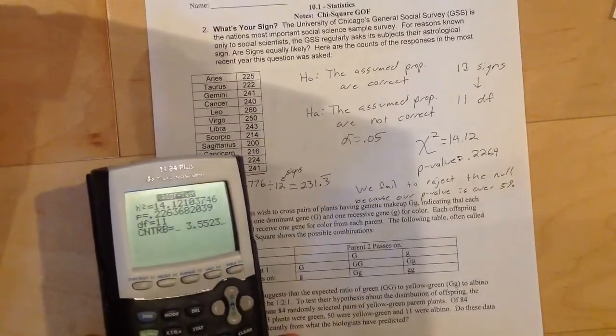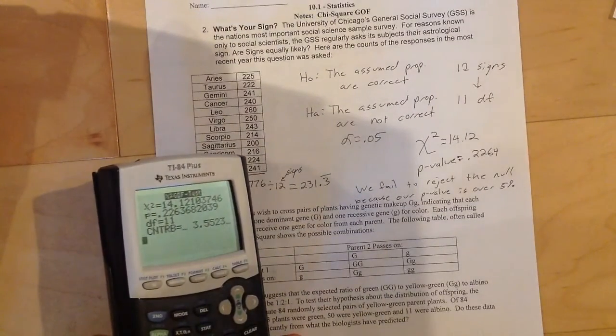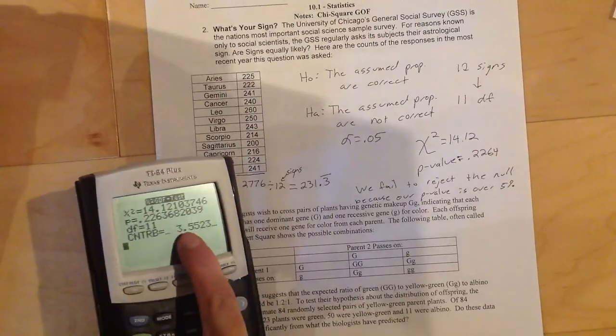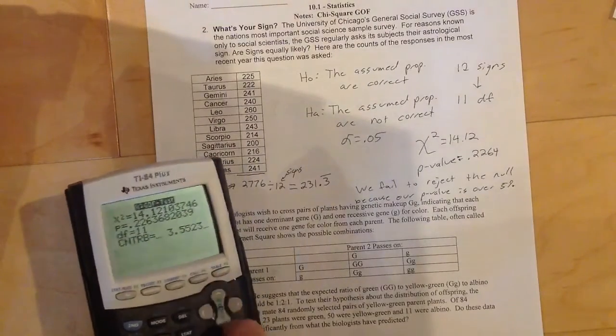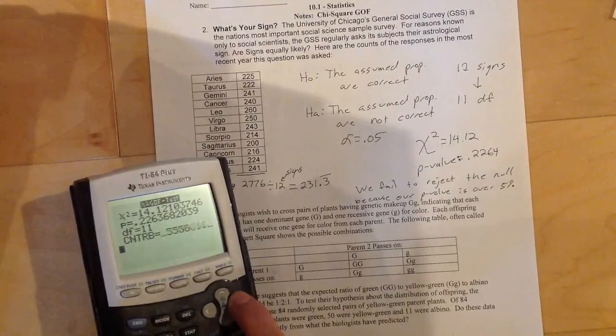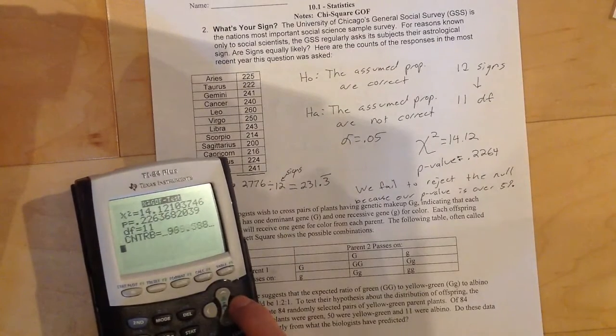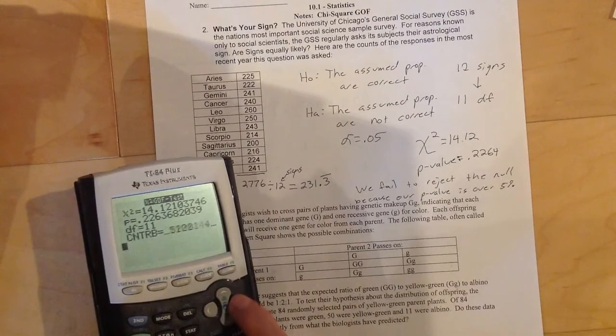Now in this case, we're not rejecting the null, but if we had rejected the null, maybe we would have focused in on this one that was like 3.5 or 1.5. Those are all pretty small, 1.2.